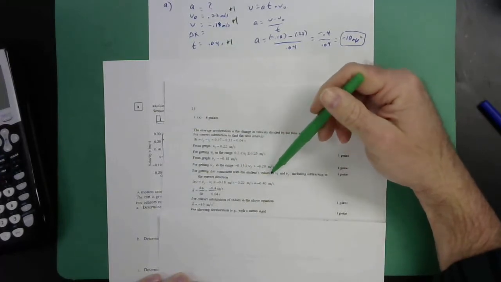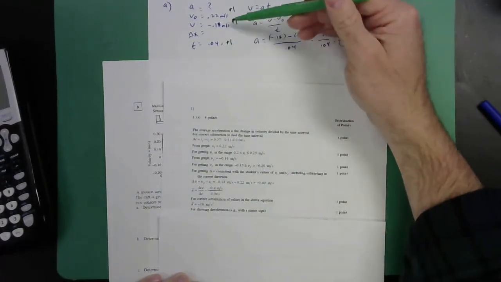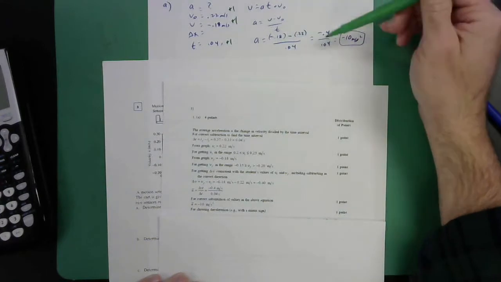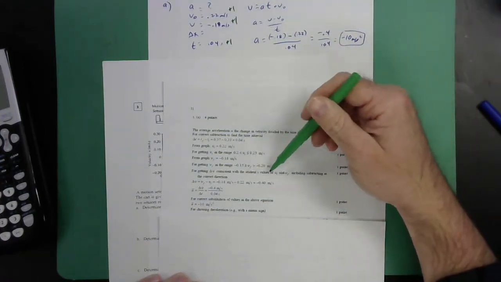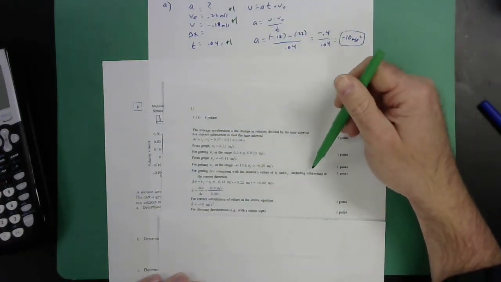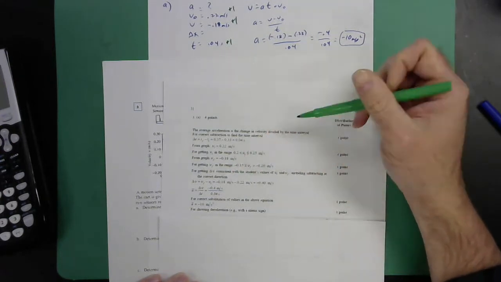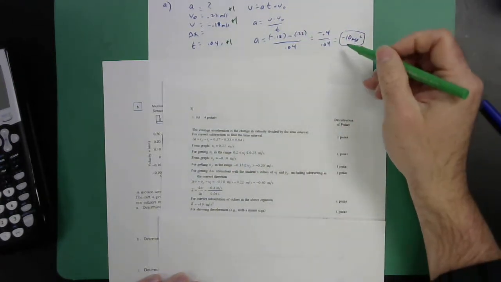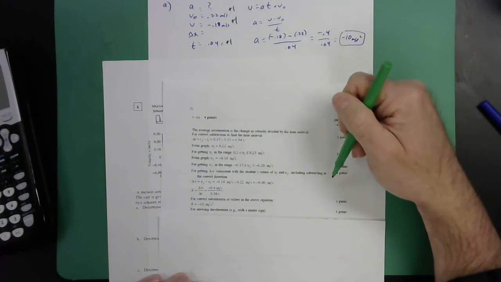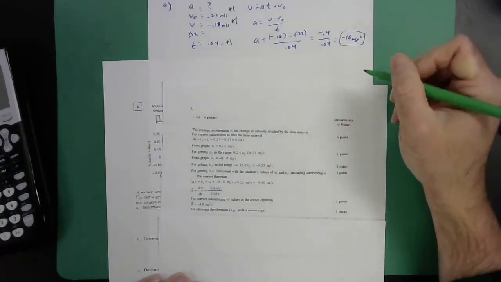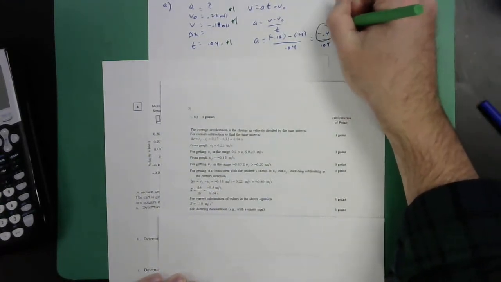Getting delta V consistent with the values that you found, right? So making sure that you actually did that delta V calculation right, including subtracting in the correct direction, doing final minus initial, not initial minus final. So in other words, the sign matters. They're giving you a point for doing that, basically.